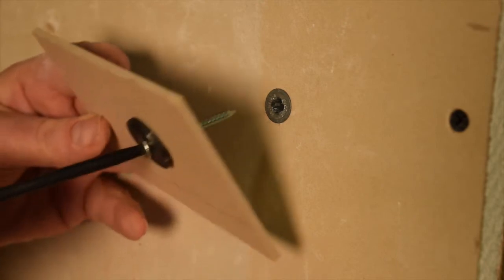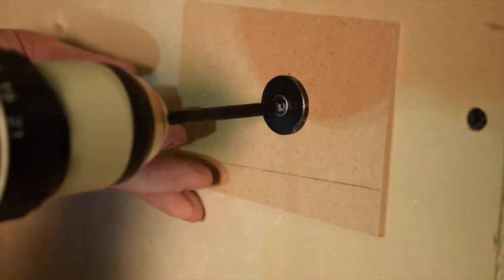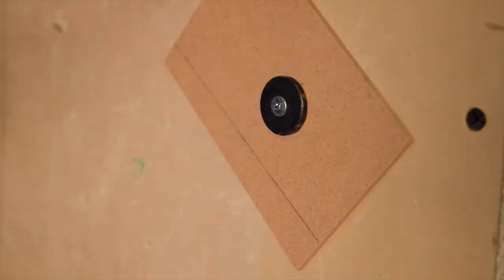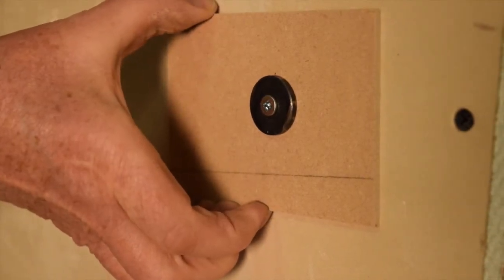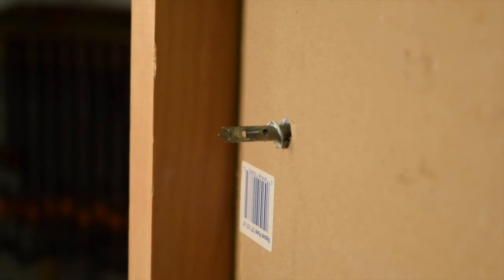We align it with the hole in the anchor and drive the screw in until it's snug. This is a view of what it looks like from the back.